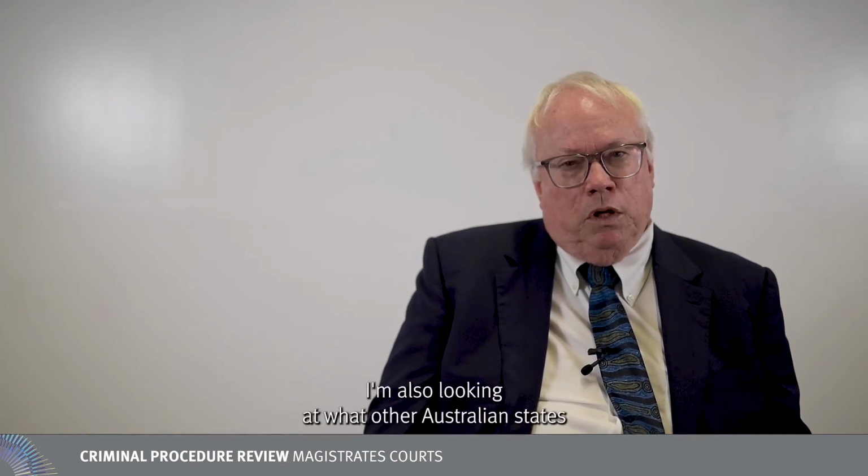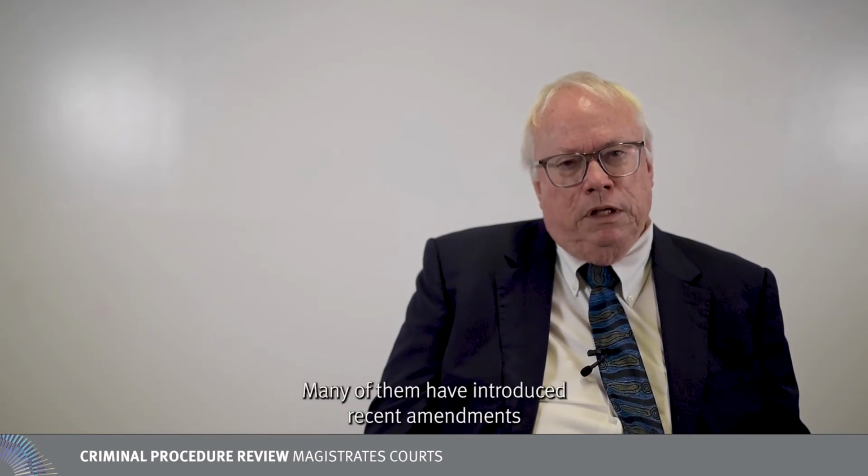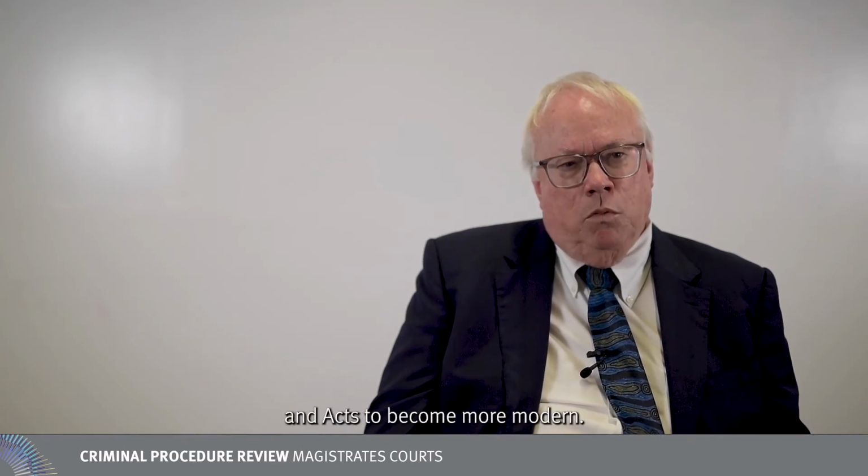I'm also looking at what other Australian states and territories are doing in their procedural laws. Many of them have introduced recent amendments and acts to become more modern.